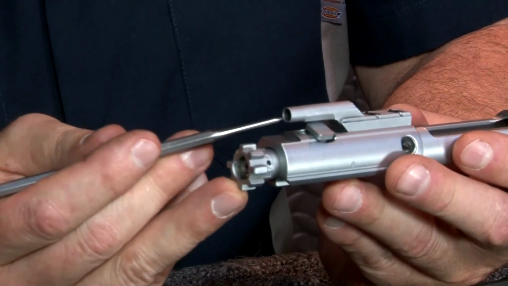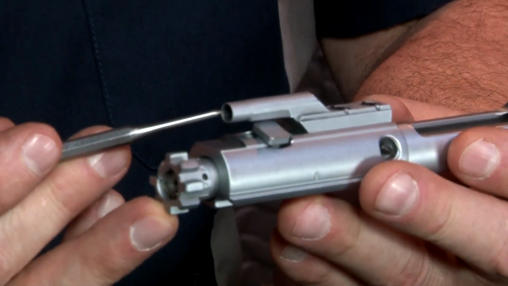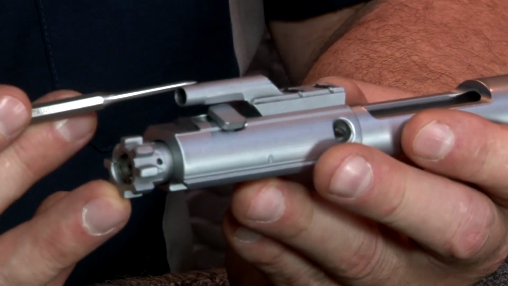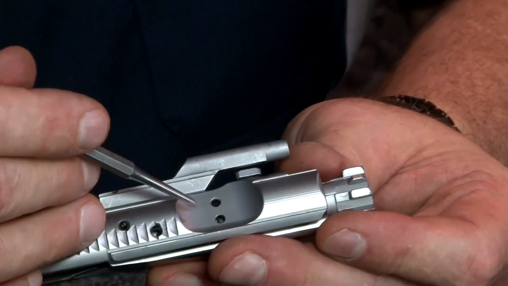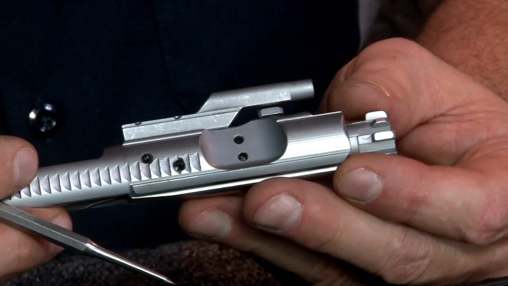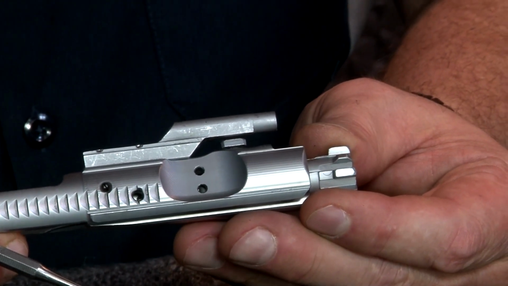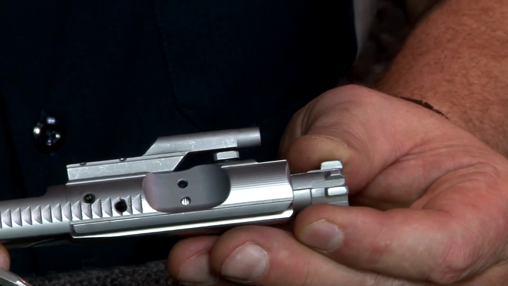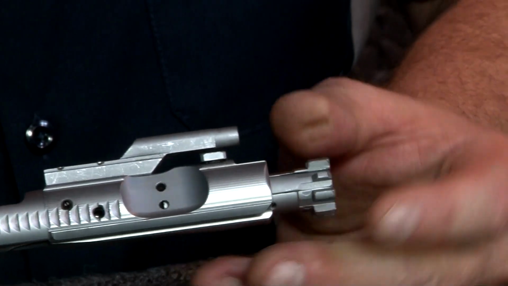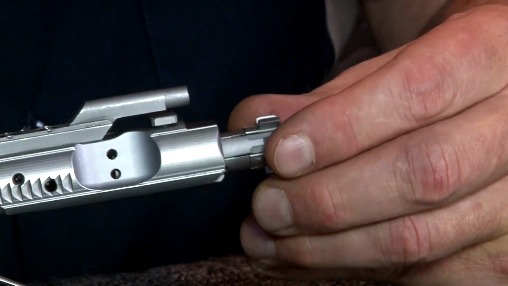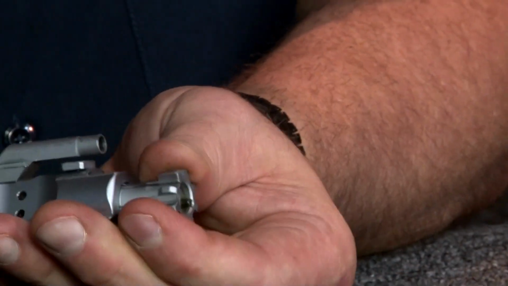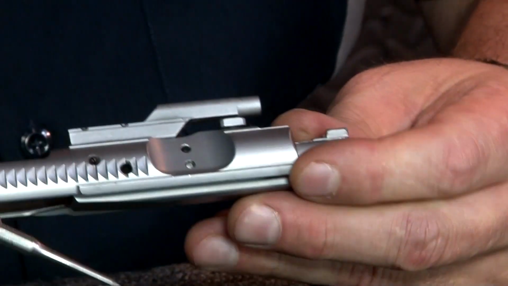You can see here is the carrier key. The gas goes through. And as gas expands into the chamber inside, it pushes the carrier back. You can see the cam is camming and turning the lug so that it can unlock.